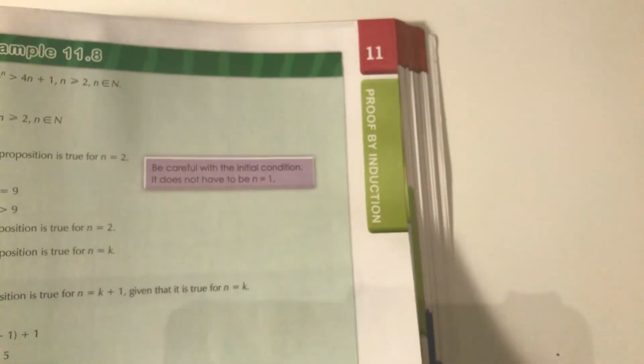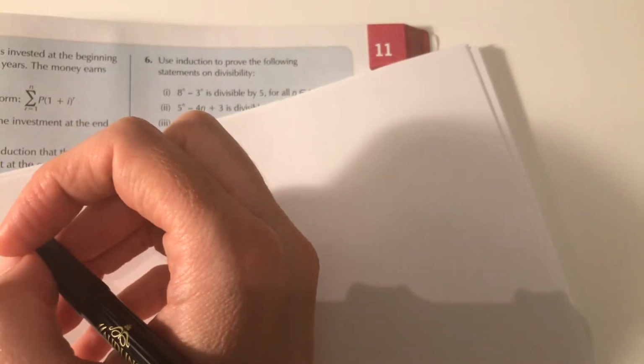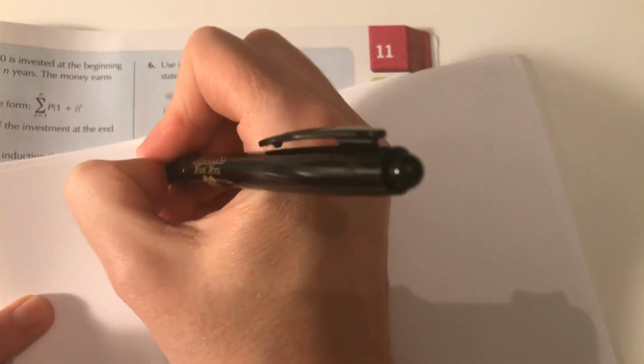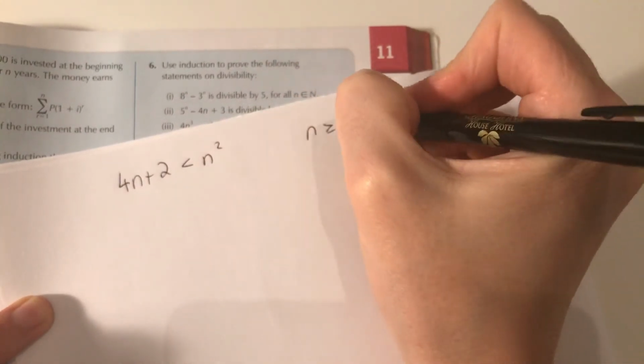And the very last one then is an inequality one that I'll do. Maybe question 7. So they want me to prove that, I'll even just do the first one, and if that's not enough, I'll do a couple of them maybe. So they want me to prove that 4n plus 2 is less than n squared, for n greater than or equal to 5, n an element of natural numbers, and they want me to prove it by induction.